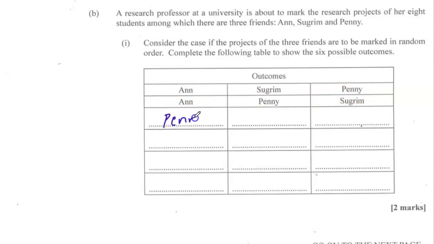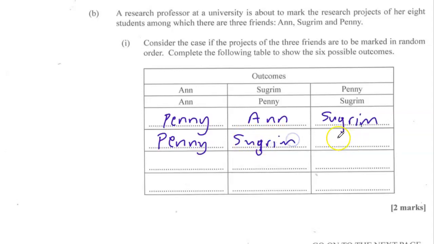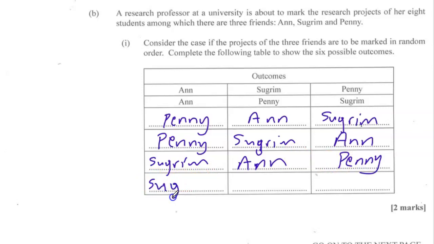So could mark Penny first, and after I mark Penny, could mark Anne, then Sugrim, or I could mark Penny first and then mark Sugrim next and Anne last, or I could mark Sugrim first and then Anne, then Penny, or Sugrim again first and then Penny followed by Anne.